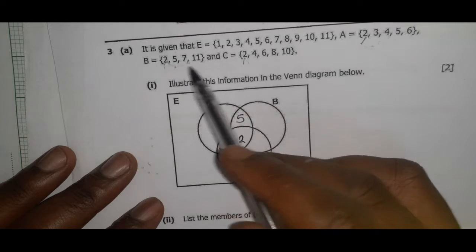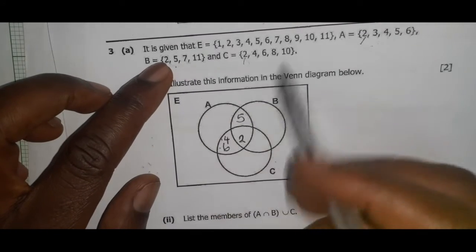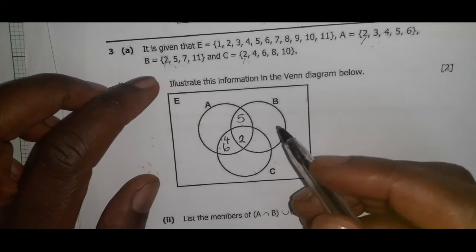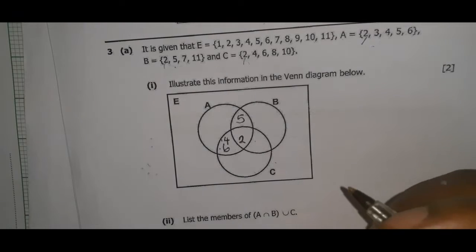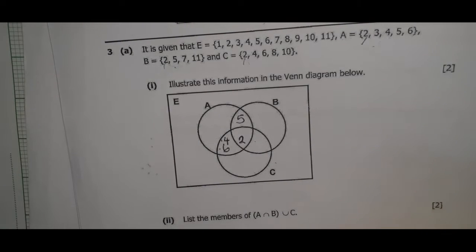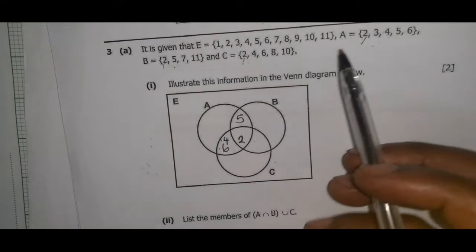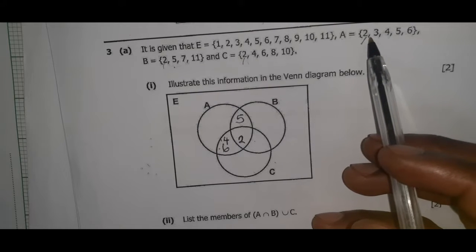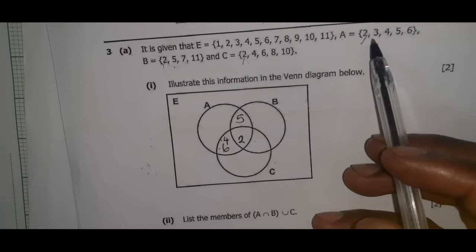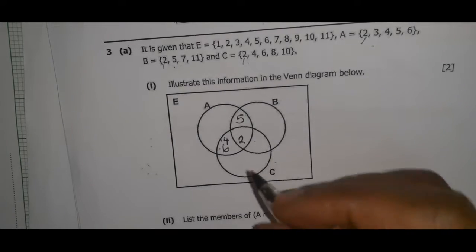B and C, we have 2. Okay, so it's just 2 here. It's just 2, yes? We just have 2. So meaning we need now to look at the sets as a whole. When we go back to set A, how many elements are found in set A? There are 5. So from the 5 elements, the 4 are already in set A apart from 3.